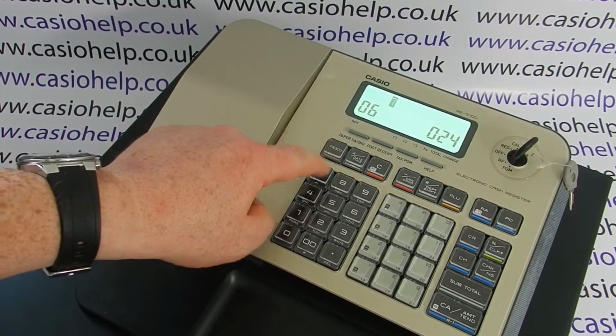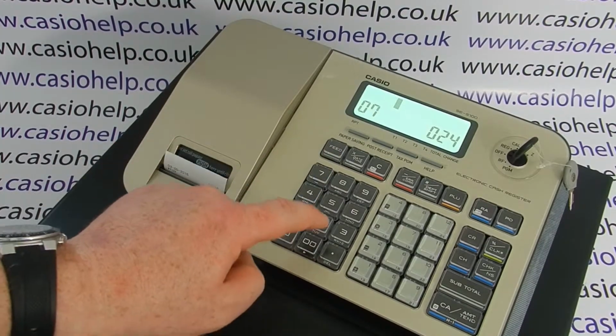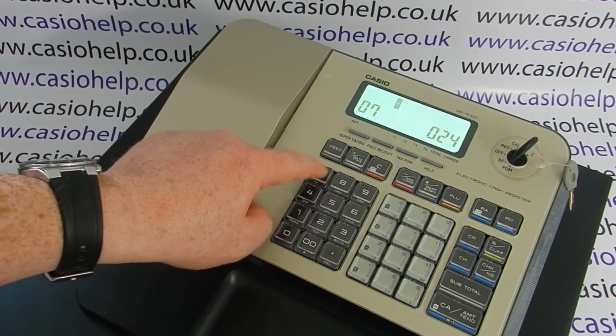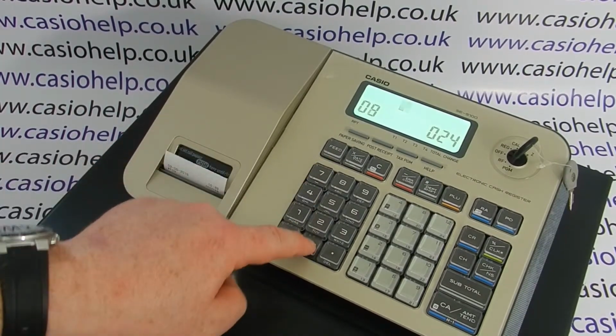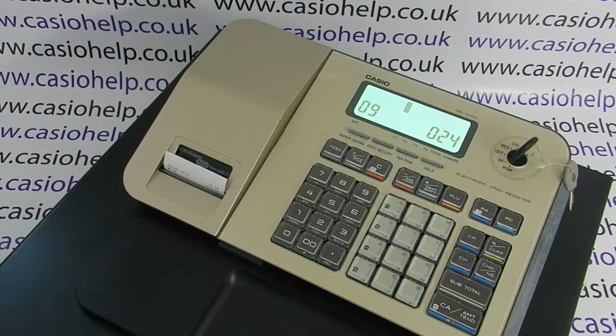Fifth one, sixth one, seventh one, eighth one. Now we press the double size button because we want the help to appear in the bold characters.